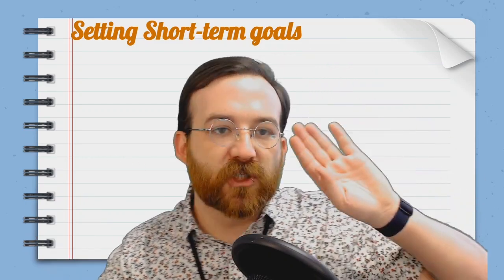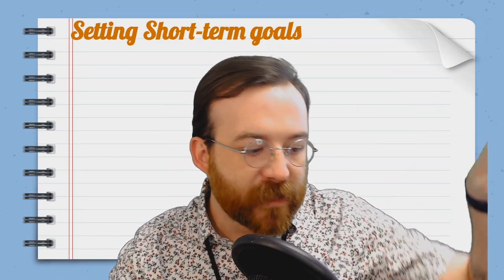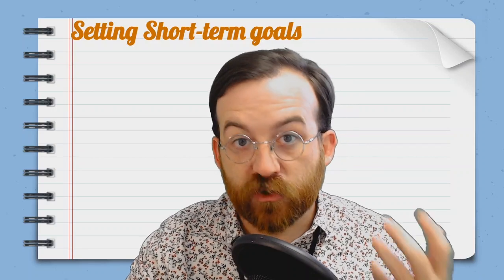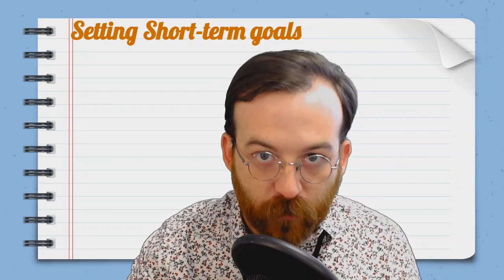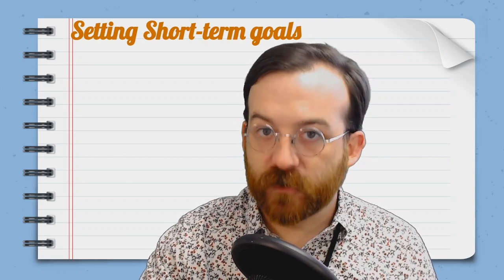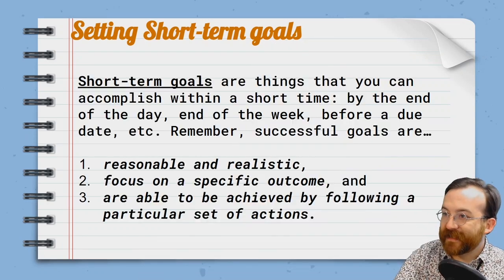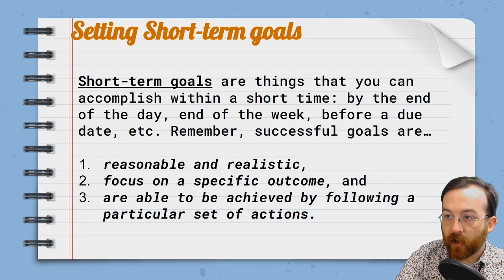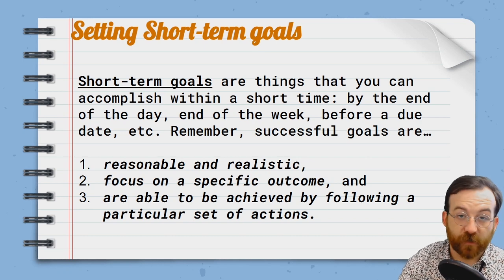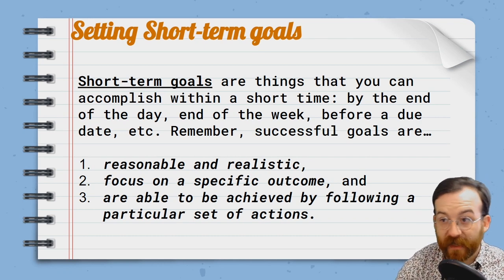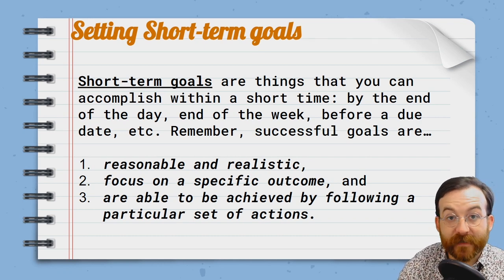But having something that's so far down the line that it's hard to see doesn't really keep us motivated like short-term goals do. So we're going to talk about how to set both a personal short-term goal and an academic short-term goal. So just as a definition, short-term goals are things that you can accomplish within a short time. By the end of the day, by the end of the week, before a due date, things like that.